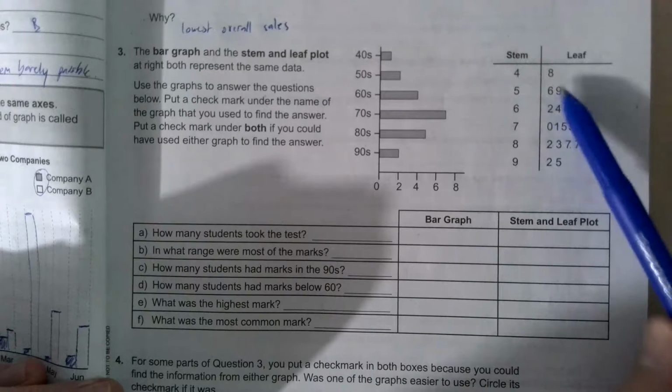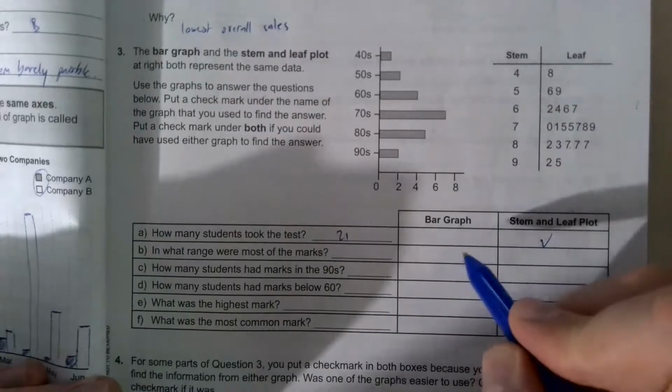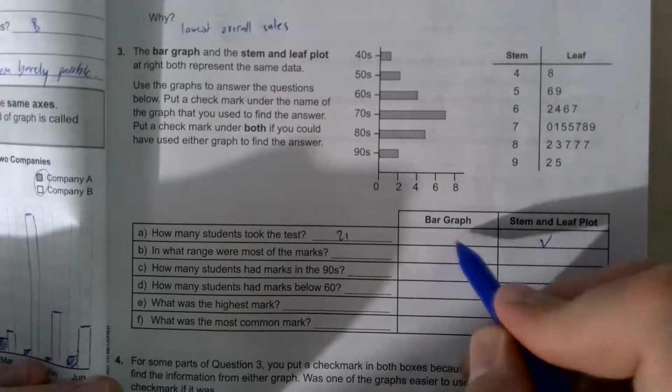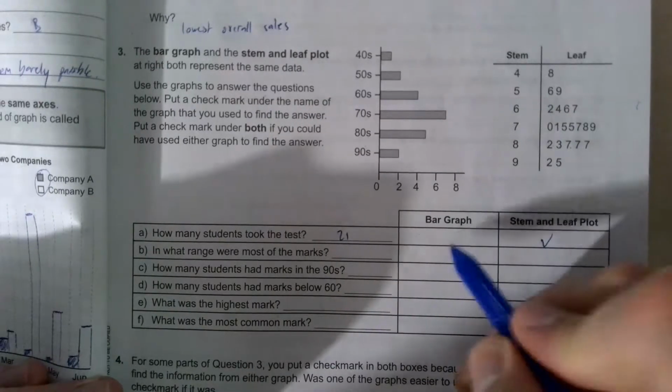Oh, I think, yep, one second. 7, 8, 9, 10, 11, 12, 13, 14, 15, 16, 17, 18, 19, 20, 21. There are 21 students, and I found the stem and leaf plot easier. You could probably use both, to be honest, so maybe you check both check marks. But I found the stem and leaf was a lot more visual and easier for me.